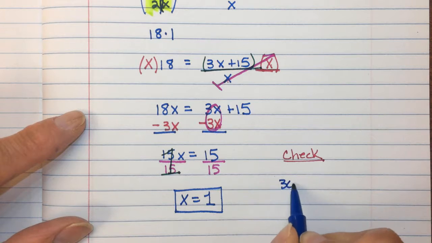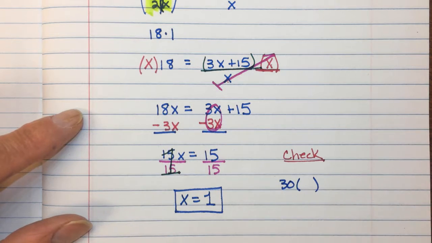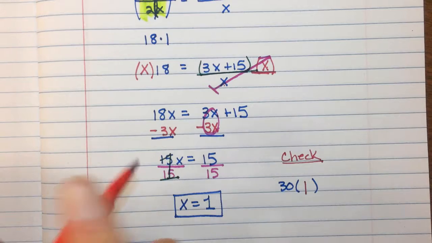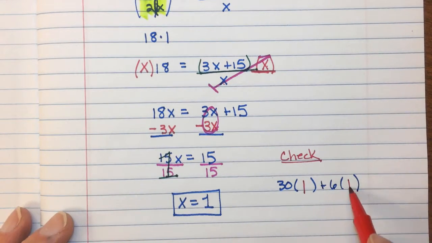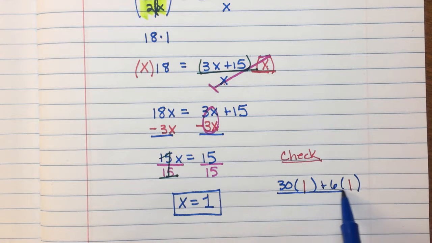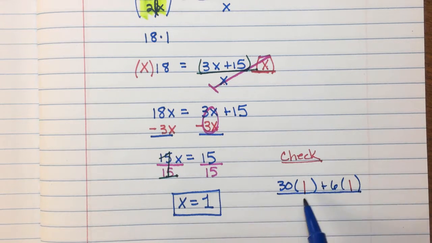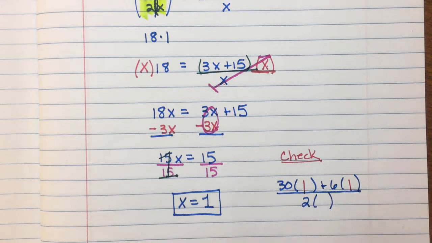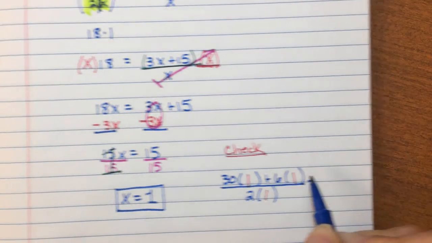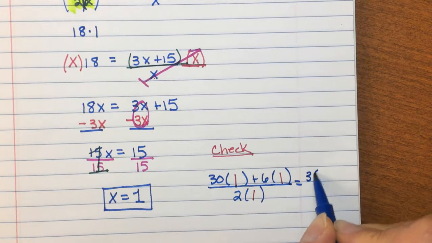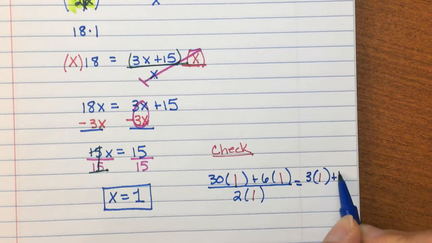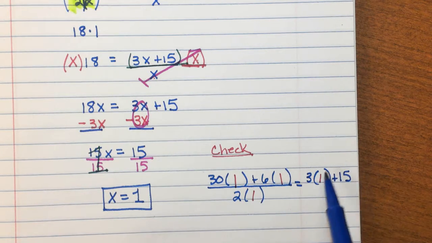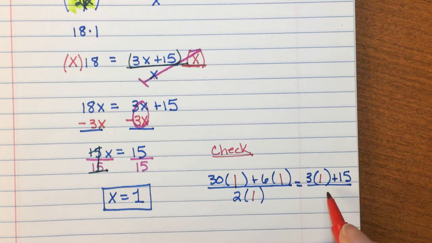So that's going to be 30 times 1 plus 6 times 1 divided by 2 times 1, and that should equal 3 times 1 plus 15, and that's all divided by 1.